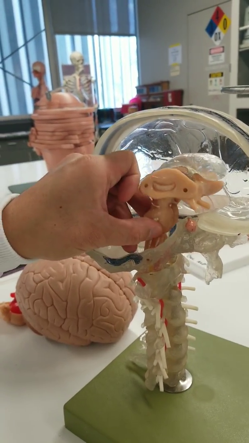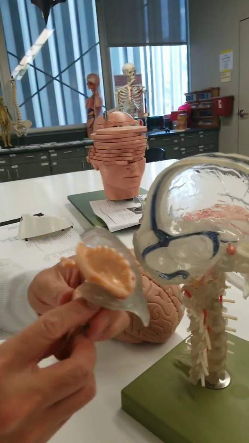One other thing that I can show, did I show the basal nuclei? If I didn't, I did. Okay. I think that's it.